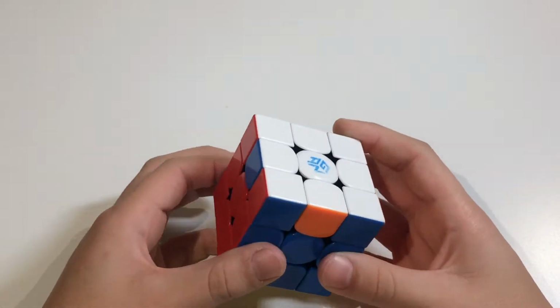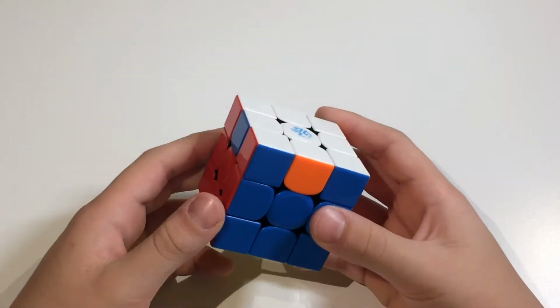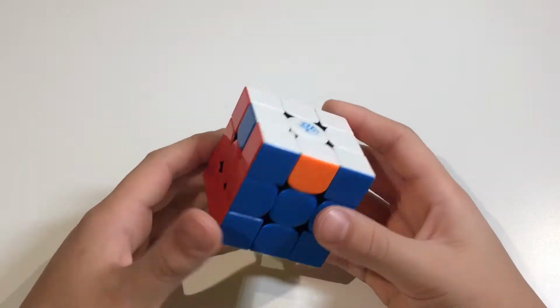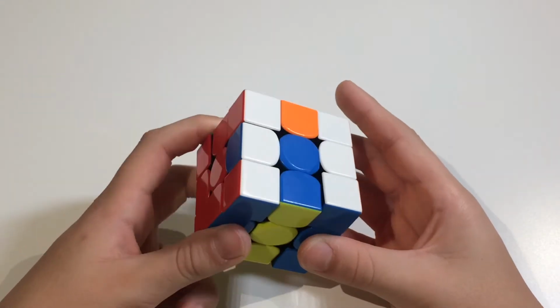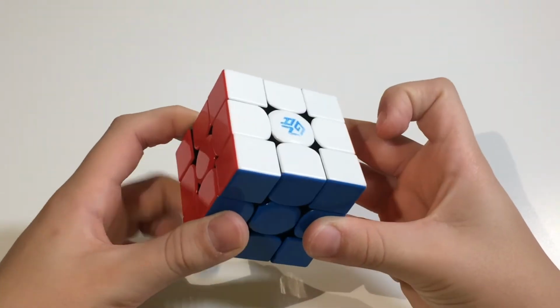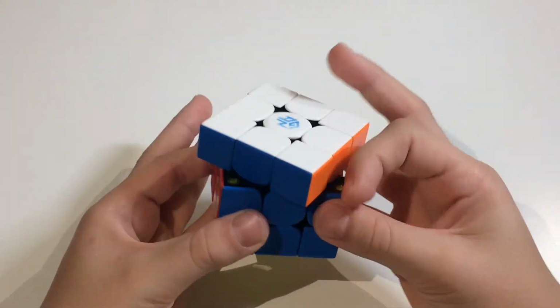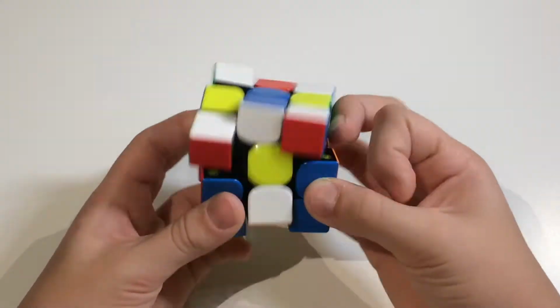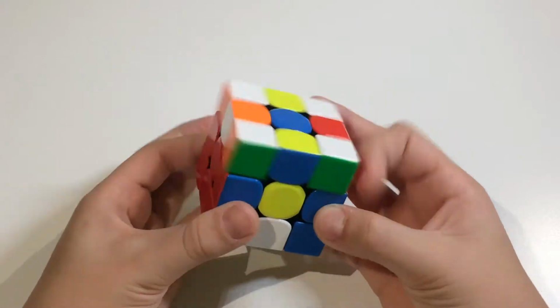So this is how I finger tricked it, and how people who are not sub 20 pretty much finger trick it. So it's like that. But what I do when I get a U-perm, I go like this. That's a lot better, right?